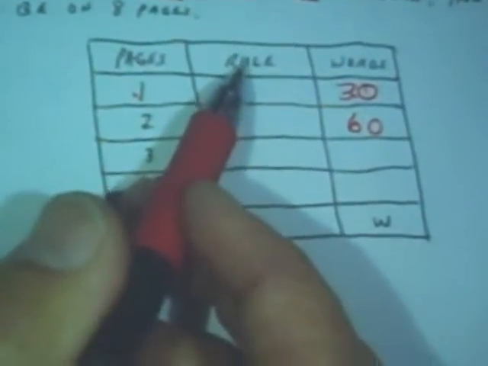How does 2 turn into 60? Times 30. Now, brother, you said 1 times 2 is 30. Oh, no. I said, how does 1 turn into 30? How does 2 turn into 60? 2 times 30. Each page is times 30. When we say rule here, we're talking about the mathematical operation that's happening. And y'all just said what it was. What is it? Times 30.